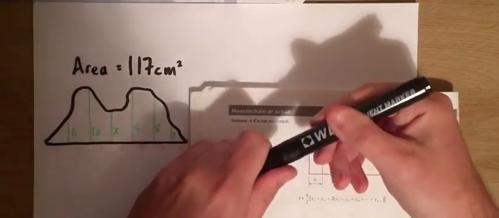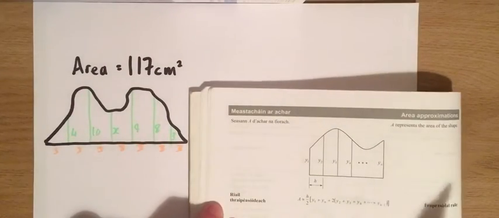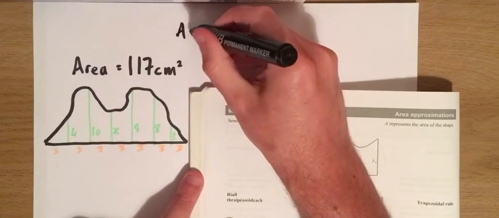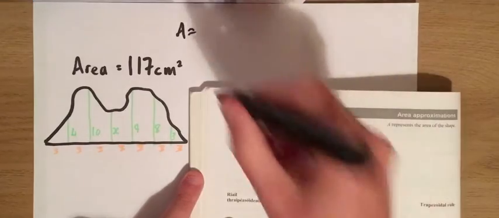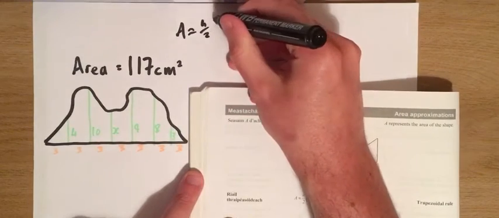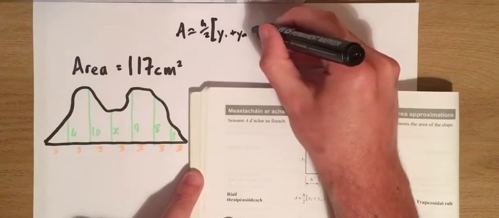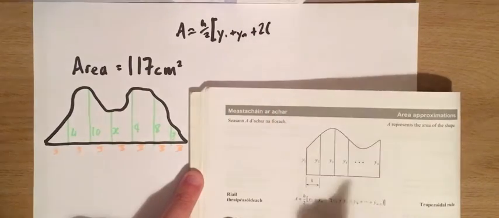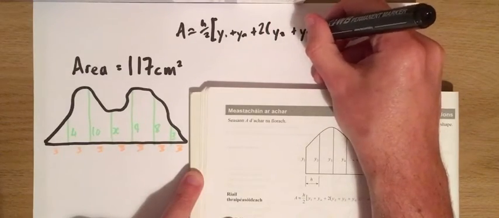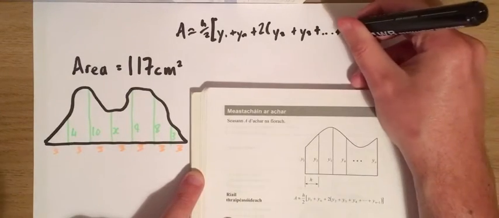Okay, so first thing I would do if I got this question will be write down the formula. And again, I think it's a good idea to write the formula that's there in the log tables. So area is equal to h over 2 times y1 plus yn, plus 2 times y2 plus y3 plus y4. You'll get away with just y2 plus y3 plus dot dot dot y to the n minus 1, so just the second last one.